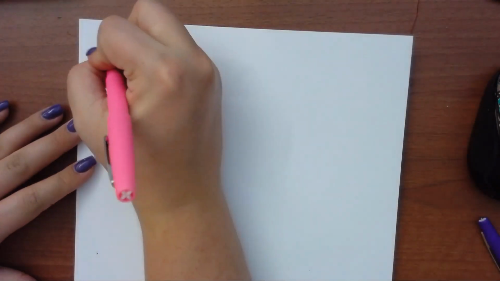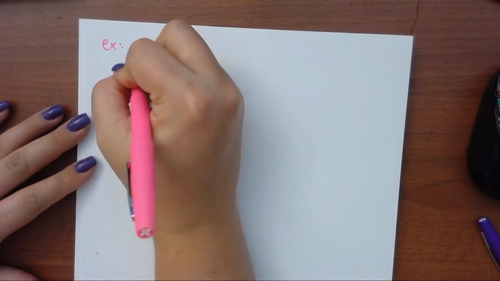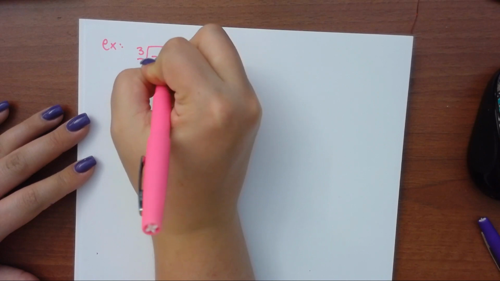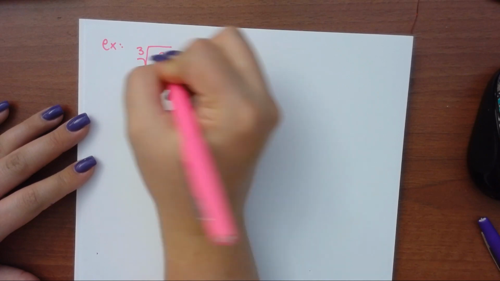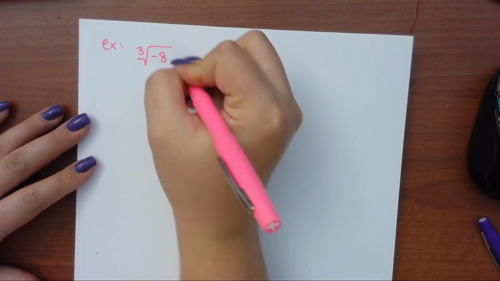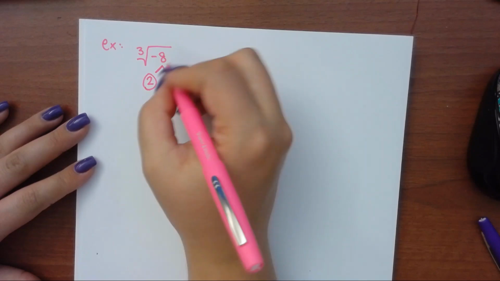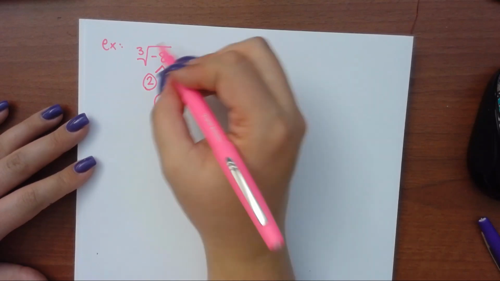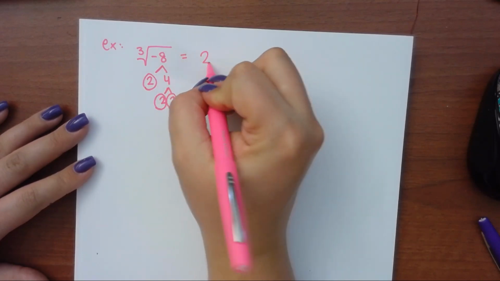Now, really quickly, before we go on, if I have a negative 8, this is 2 times 4 times 2. We're going to simplify this one. So I'm going to do 2, 2, 2, and I have 3 2's. So I know that this actually simplifies to negative 2 because I have 3 groups of 2.